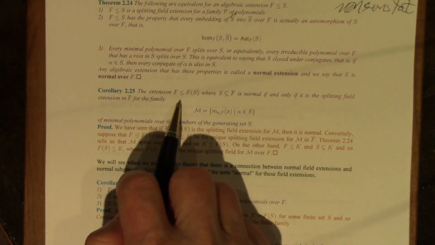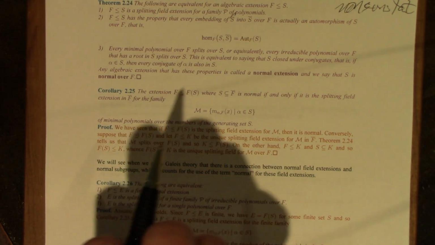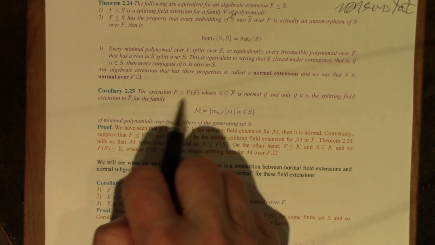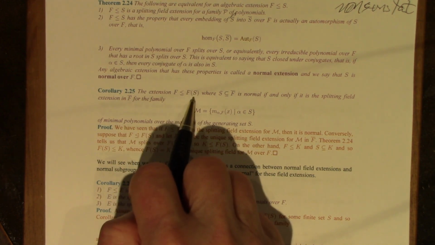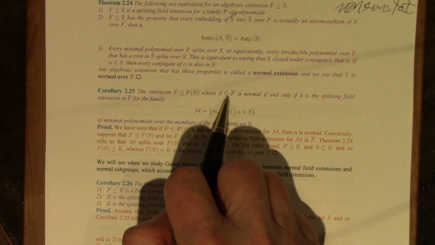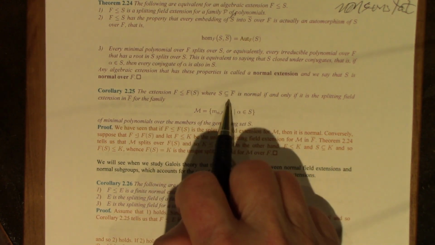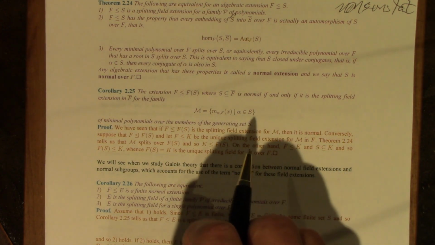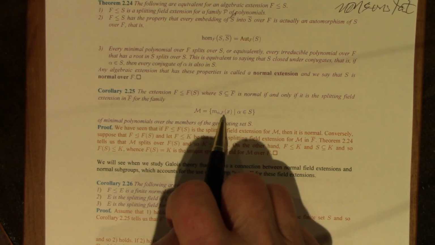Here is a corollary that will be useful at times. An algebraic extension can be written this way, F with S adjoined, where S belongs to F bar. This is normal if and only if it is the splitting field extension for this family of minimal polynomials.